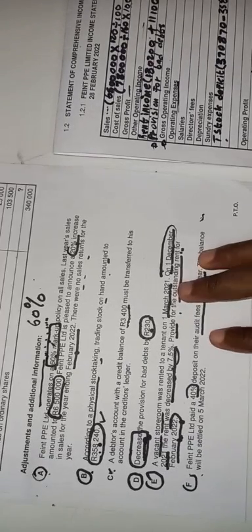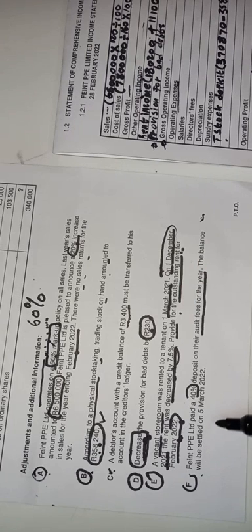This is just an example of how they usually set it. But in this case, how did they set it? They said 40% of the audit fees for the year were paid. Faint PPE Limited paid 40%, which means we paid 40%. What we want is the outstanding. So if we paid 40%, the outstanding is 60. You multiply by the outstanding.